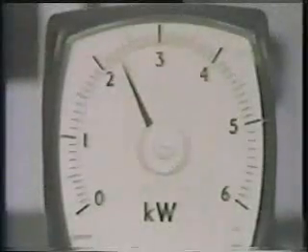Next, we'll try a rake angle of 20 degrees. Same speed, same feed. And the total power used, 2.3 kilowatts.